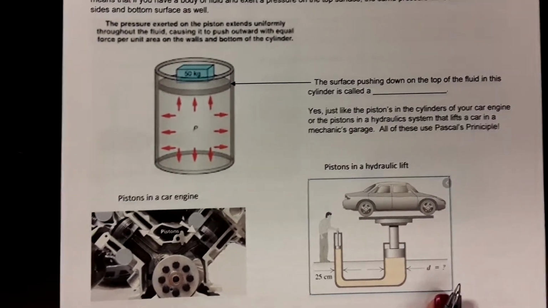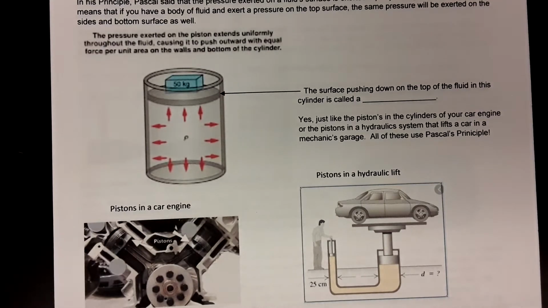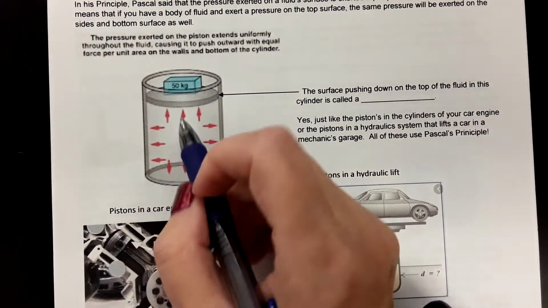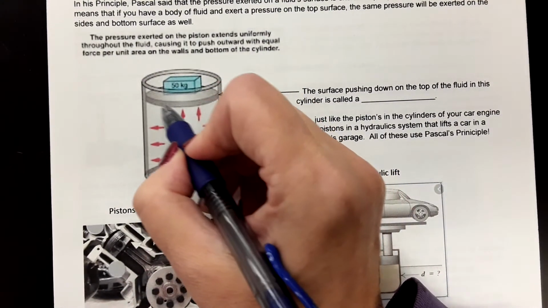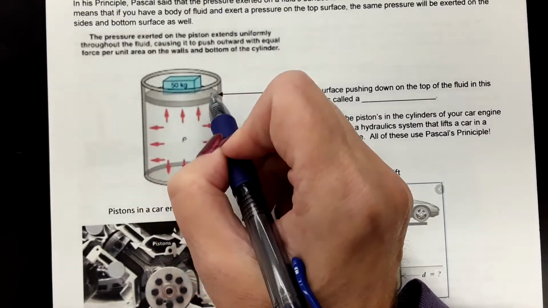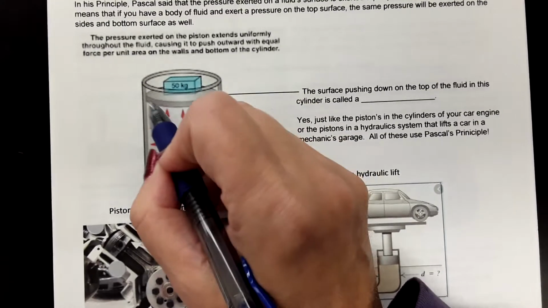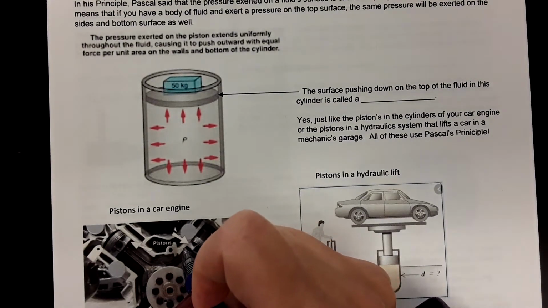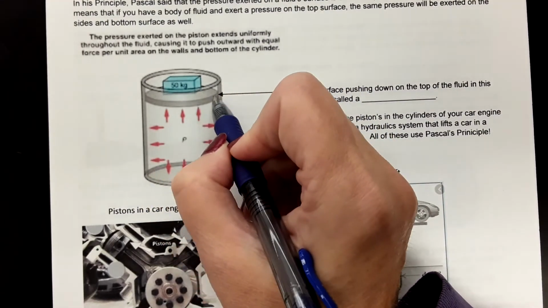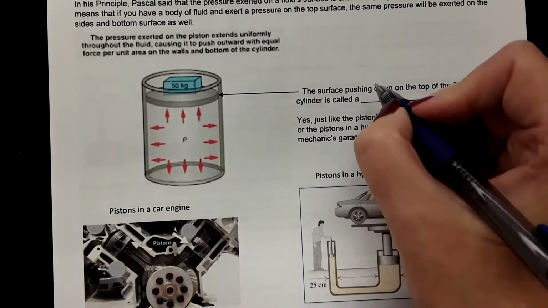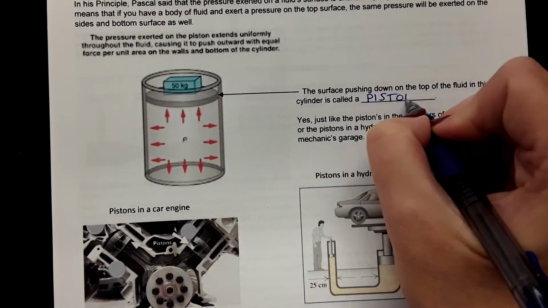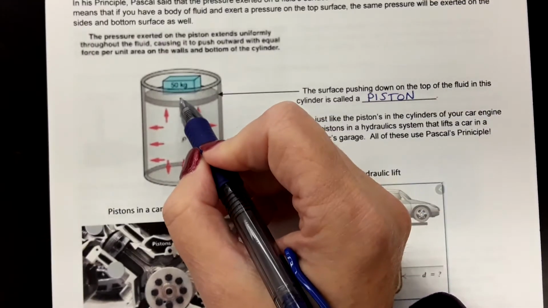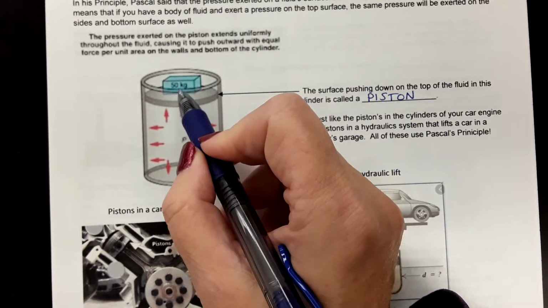So look at this right here. Here we have our cylinder with a liquid in it, and we've put a little slab of something, like maybe wood, with a weight on top, and that's pushing down on the fluid, okay? In fact, this little insert right here is called a piston. It actually has a name. It's called a piston.